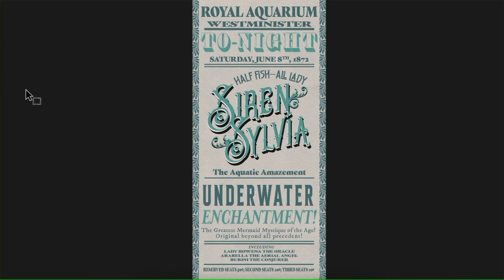Beautiful. This color palette's really pretty. I like this embellished border, it's a really nice touch. And I like seeing your logo just gigantic. Really looks good. So that's where my eye jumps first, especially because of the contrast that you created. And then I see Underwater Enchantment next, which is just such a great tagline. And then the Royal Aquarium and Tonight, those both kind of compete for what's next for my eye to see. So I think those are really good choices that you made there with that information hierarchy.